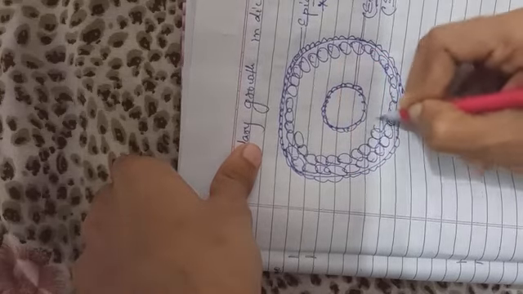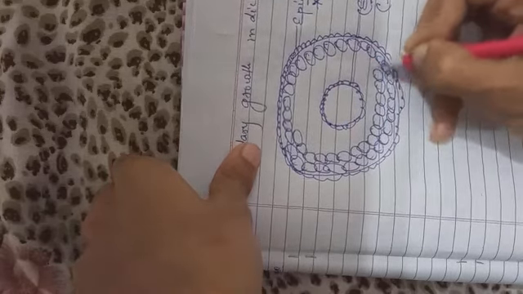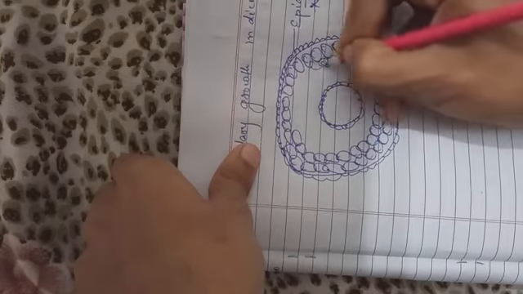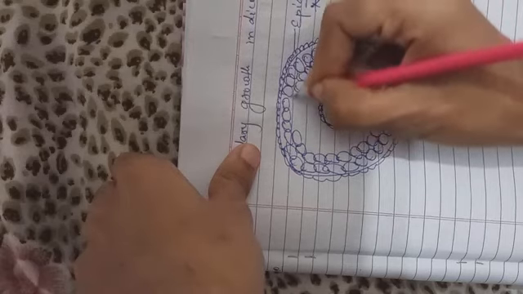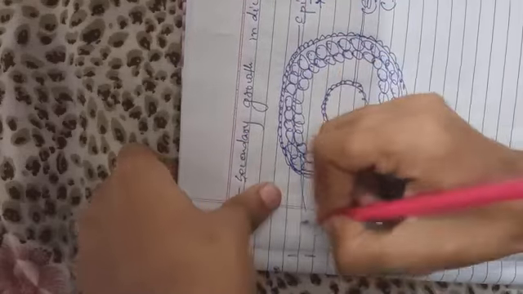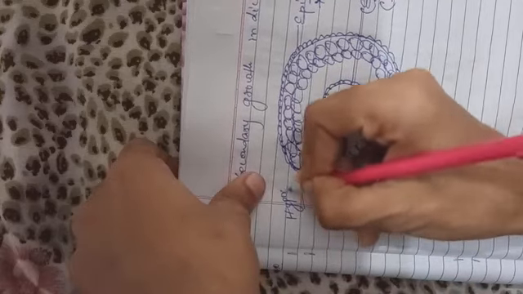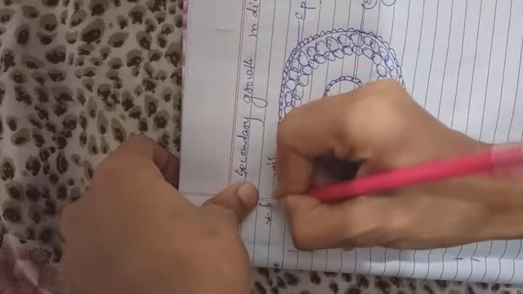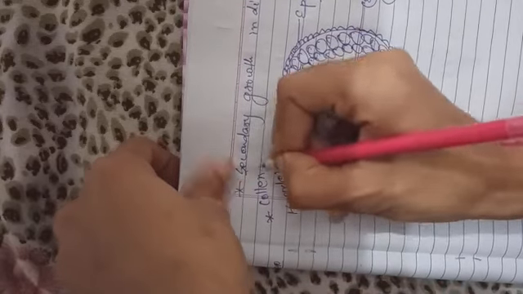Let me finish this diagram first, and then I will explain all the things here. This one is the hypodermis, part of the cortex. Hypodermis is made up of collenchyma tissue.